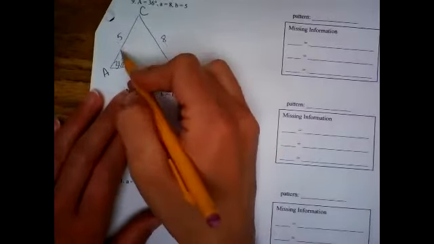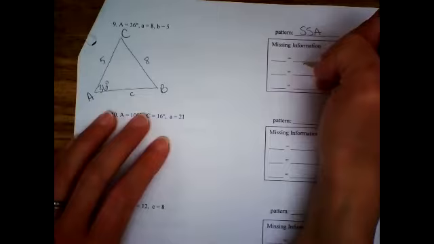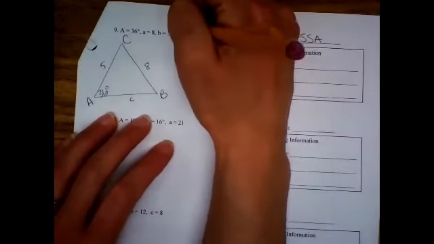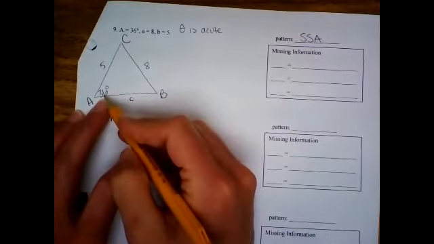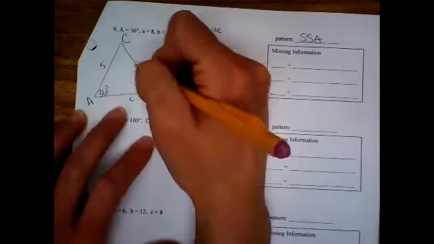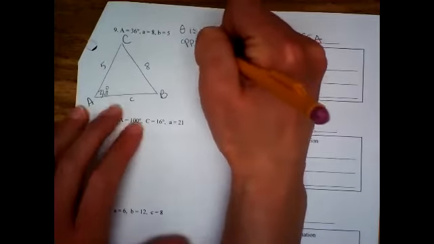So this would be side, side, angle. That means we have to do the analysis. Whenever you see that one, that should trigger in your brain, okay, I need to do this analysis, because I might do the problem and it might be no solution. See what happens. So theta is acute, it's less than 90. Opposite is bigger than adjacent. Our opposite is 8. Adjacent is 5.